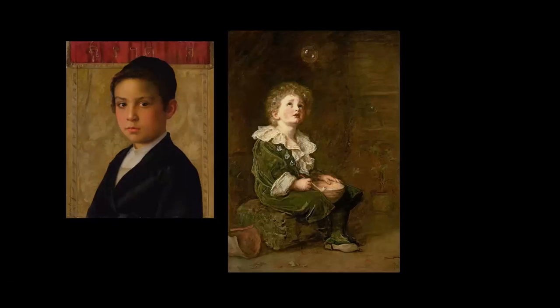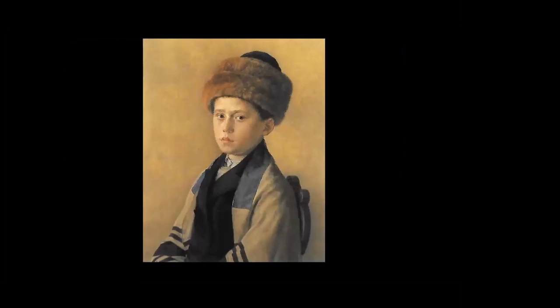Here, for comparison, this is a notorious painting by the English artist John Everett Millais called Bubbles. I mean, nauseatingly cute and sentimental. Look at this sharp, smart, appraising little boy by Isidore Kaufmann on the left-hand side, and the way that they meet your eyes, they don't flirt with you in the way that cute paintings of children by Greuze do, for instance.